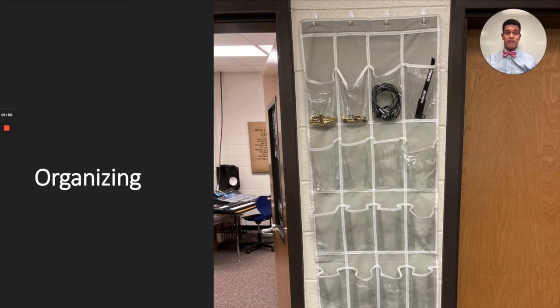I use one of these fancy shoe holders in my classroom as well. And there are 2 reasons I have a shoe holder. One is to keep all of my little headphone splitters and headphone adapters and Velcro strips for cables and all that kind of stuff can go right in there and easily be accessible for students. But number 2, it also works as cell phone jail. So if a kid can't get off their cell phone, welcome to cell jail.